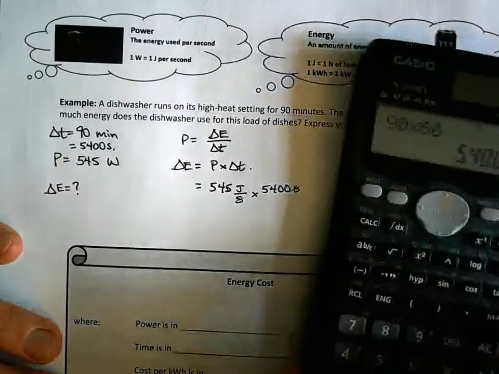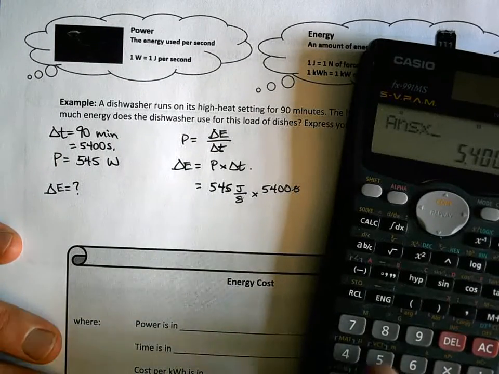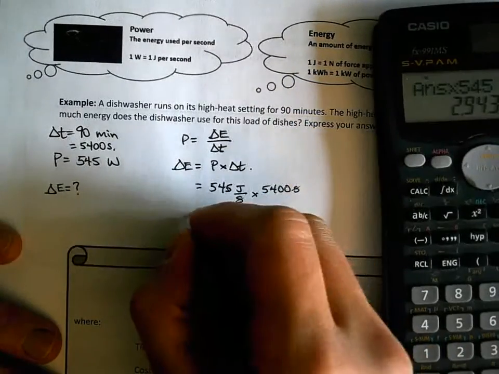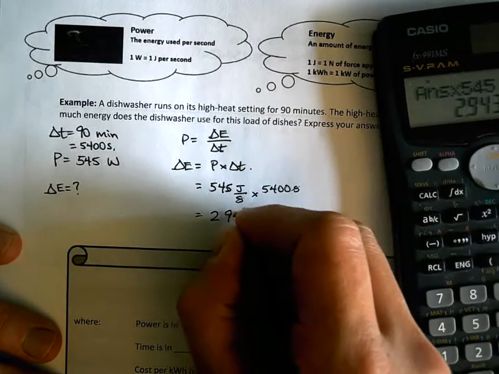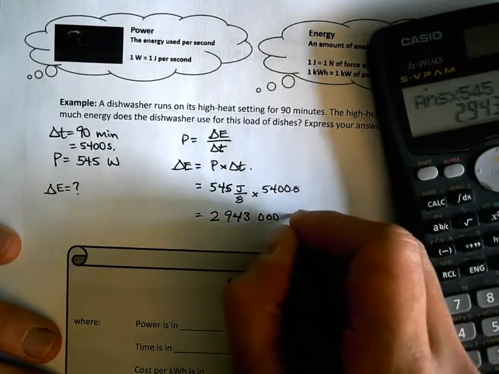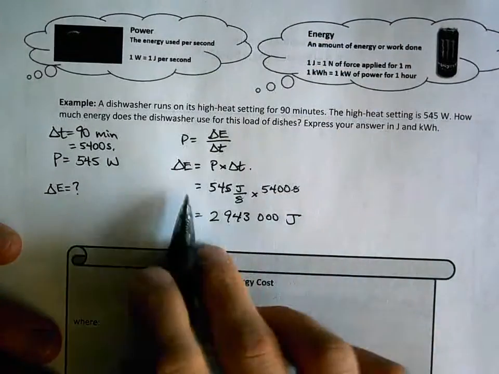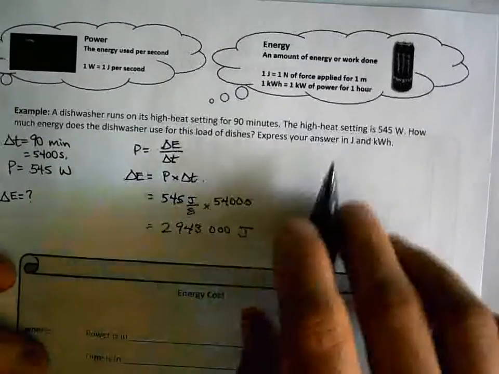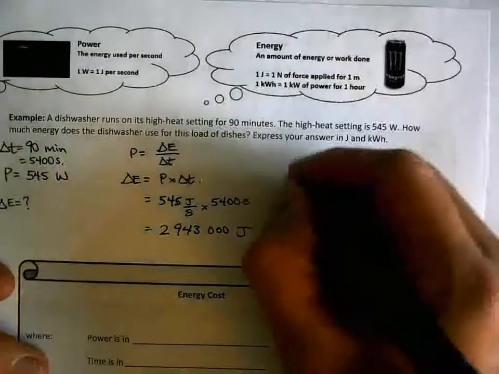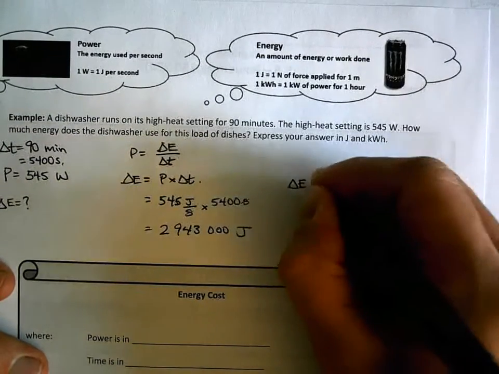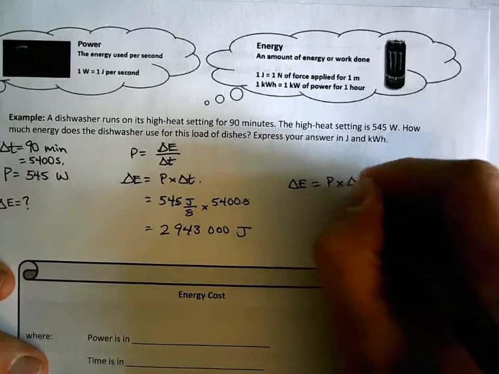If I multiply through, I get 5400 times 545 and I get 2,943,000 joules. Why do I show you this? Because it's useful if I'm trying to express my answer in kilowatt hours. Use that rearranged formula. Energy is P times delta T.